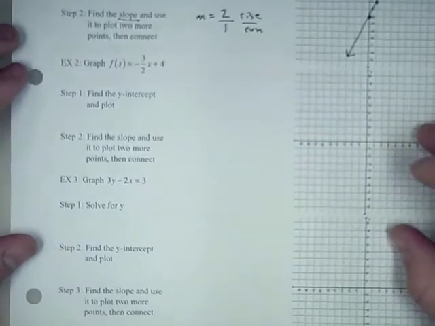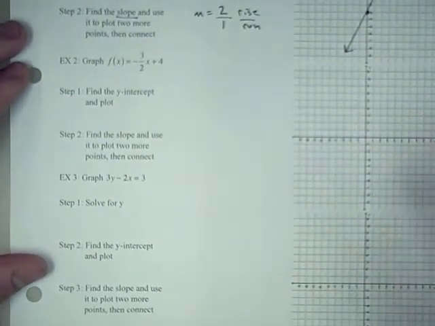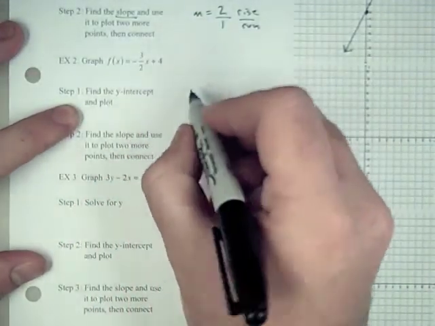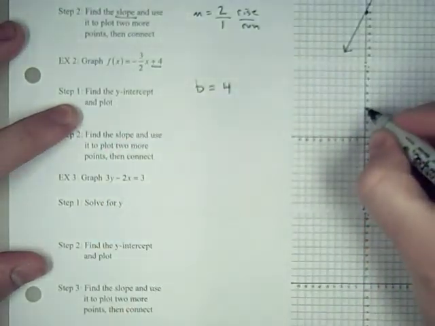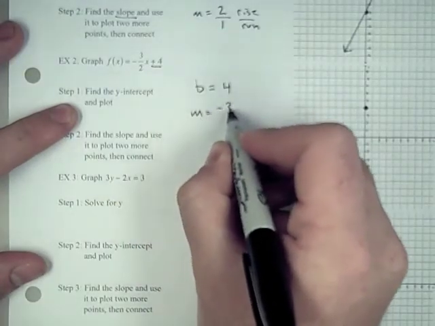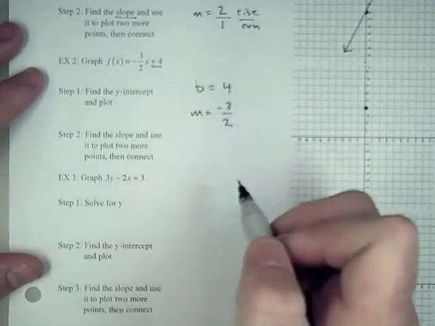And we'll do the next one. Here, again, find the y-intercept and plot. Our y-intercept is b equals 4 in this case. So we go up to 4 on the graph. And our slope here, m, is -3 over 2. Always assume that the negative just goes with the top number.